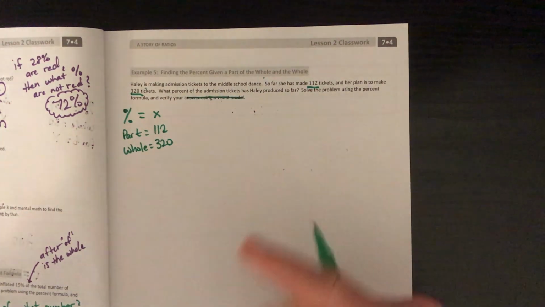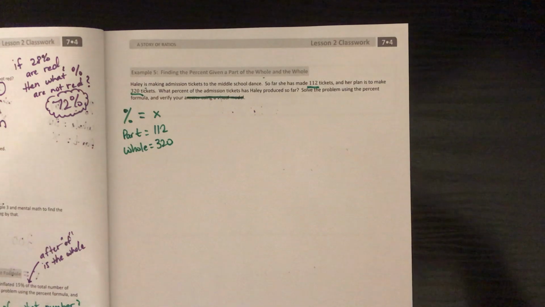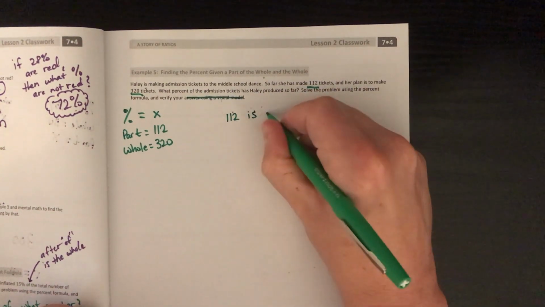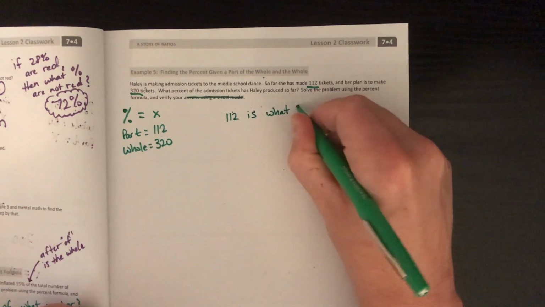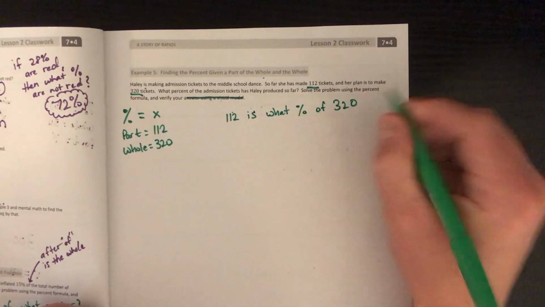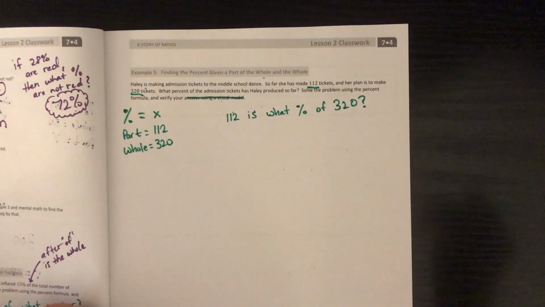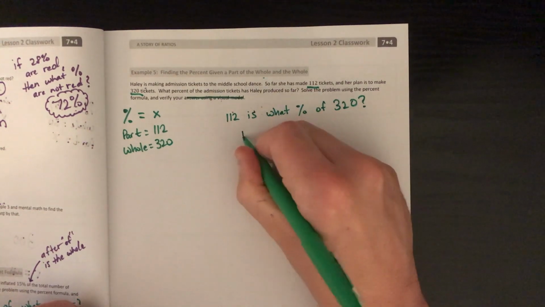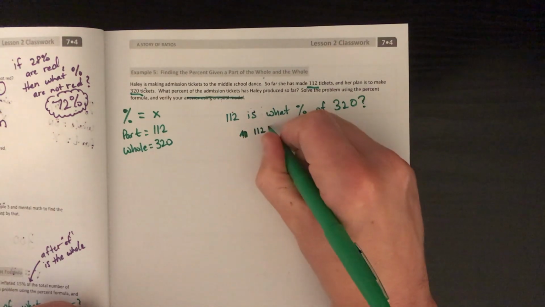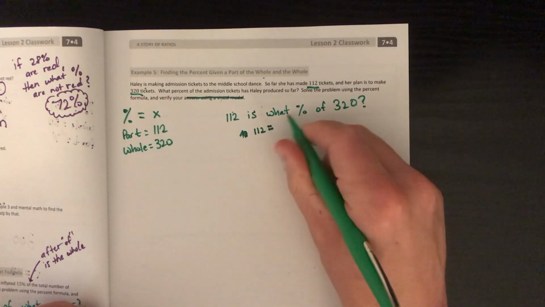So I'm going to rewrite this question as what it really boils down to. 112 is what percent of 320? And now I can make an equation out of that simple statement. It's just 112 is, that's where I'll put my equal sign, what percent?